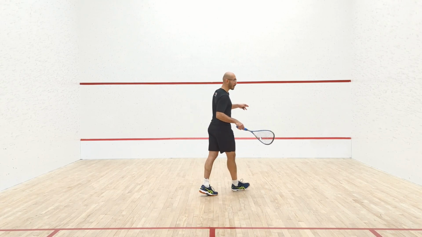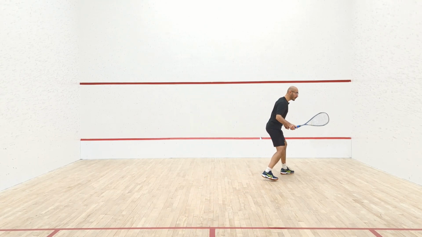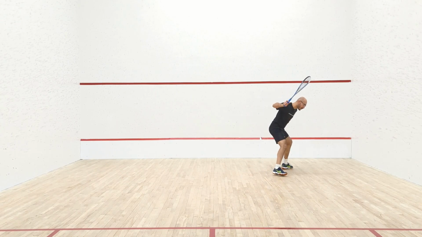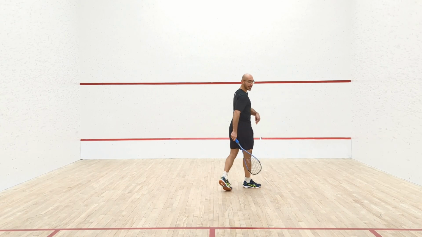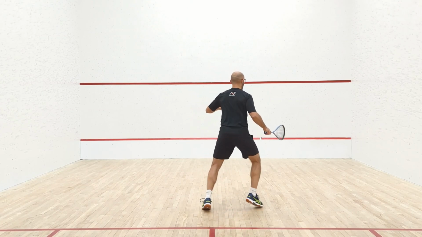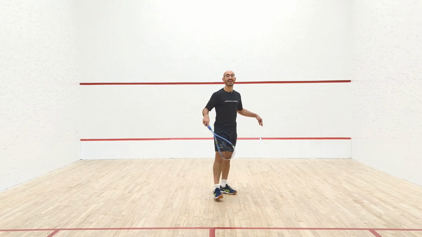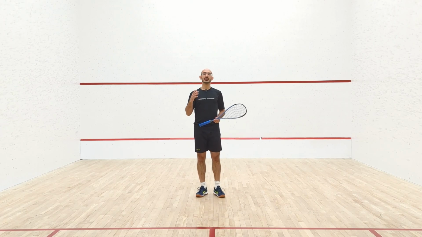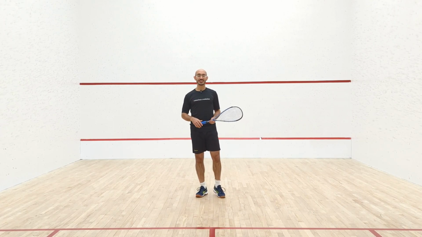What happens, however, if my opponent is up here and then they get on the ball and then they hold and then they change? Suddenly the rhythm of my movement is thrown off. I'm waiting, I don't know when to initiate my split step. That's the power of the hold.